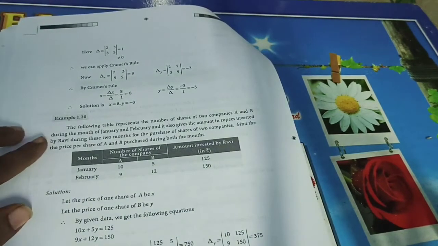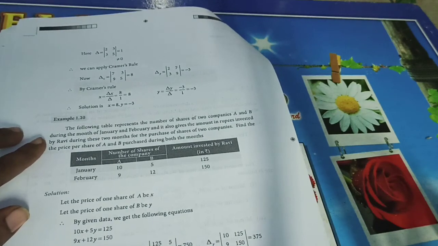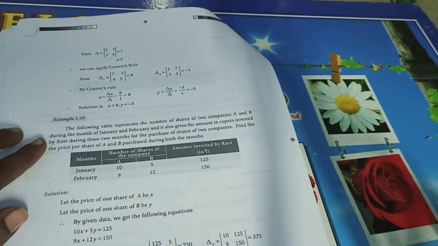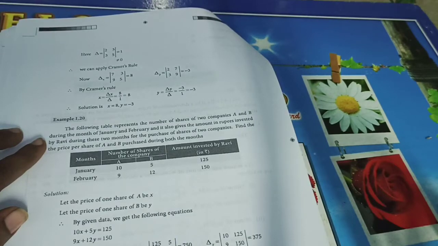Example 1.20, you refer in your book. The following table represents the number of shares of two companies A and B during the month of January and February, and it also gives the amount in rupees invested by Ravi during these 2 months for the purchase of shares of two companies.